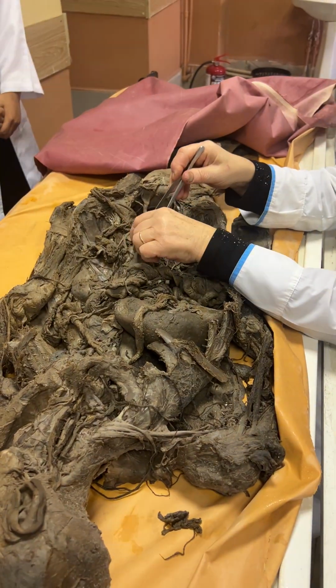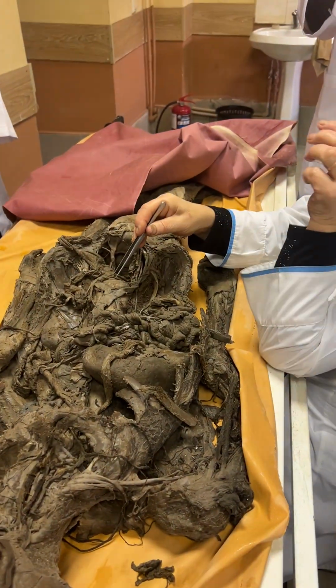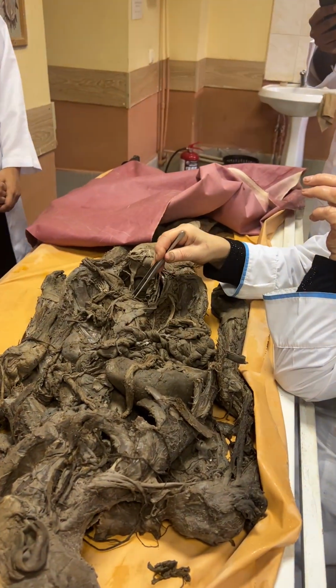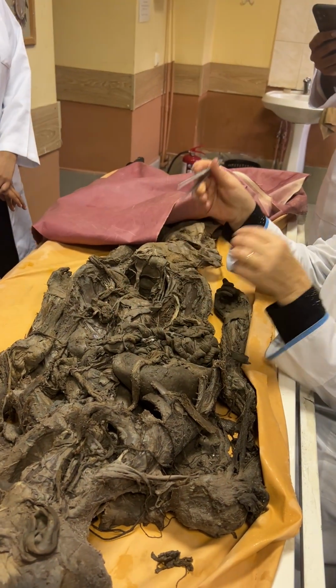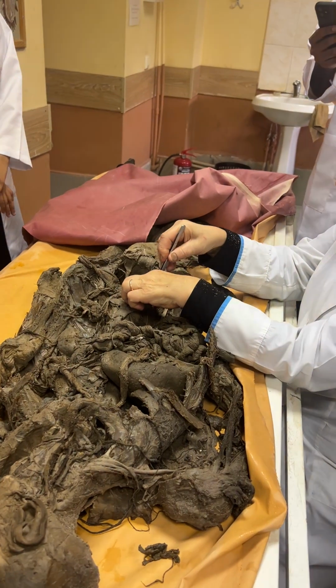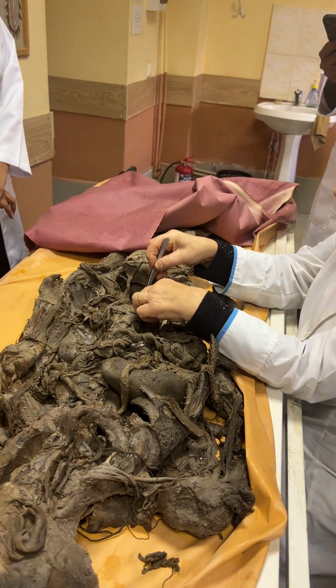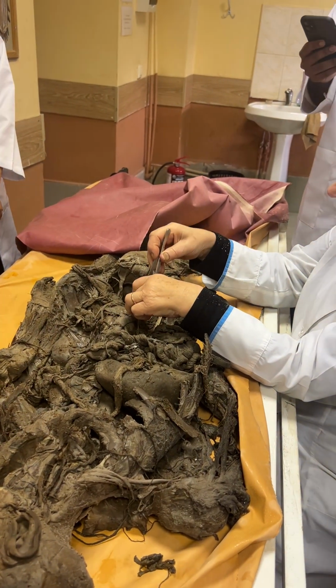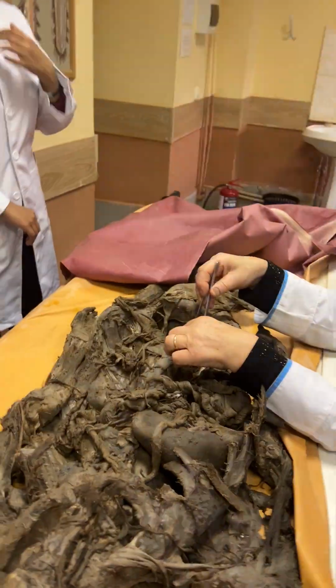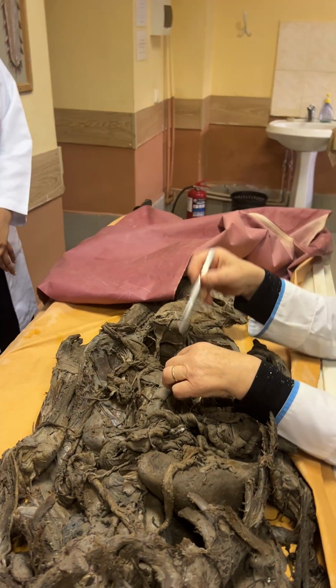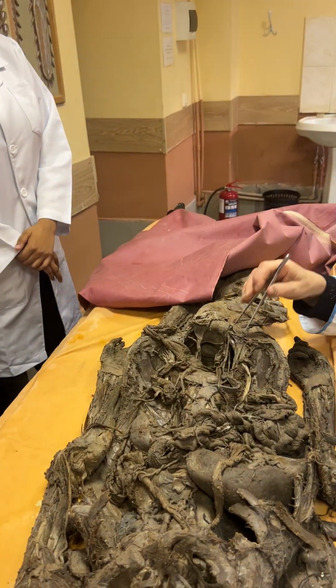Listen to me. The aorta, between the fourth and fifth lumbar vertebra, divides into two common iliac arteries. Each common iliac artery, in front of the sacroiliac joint, divides into the external iliac and internal iliac artery, on the left and right side.